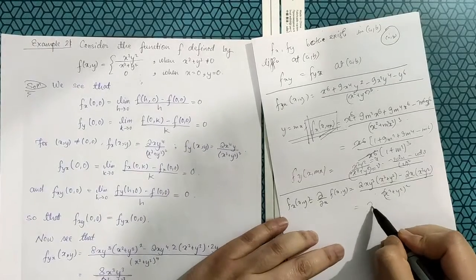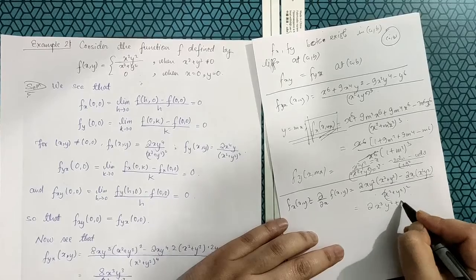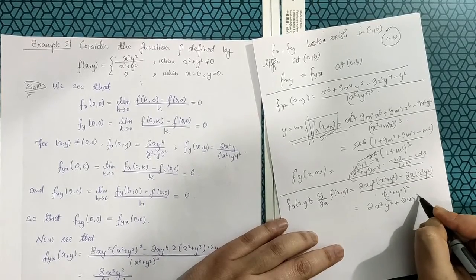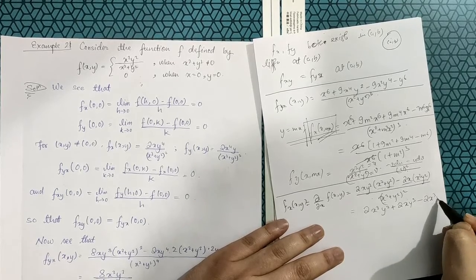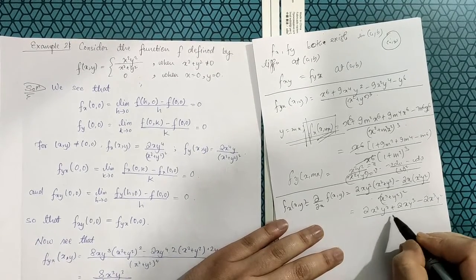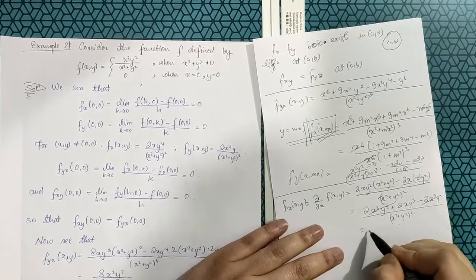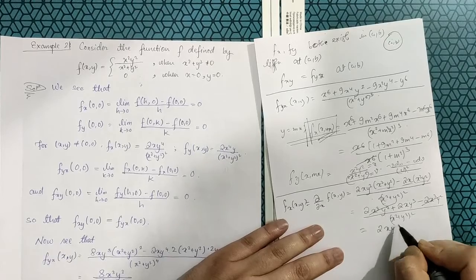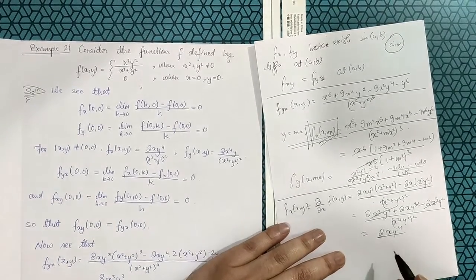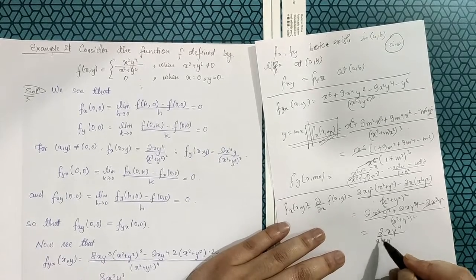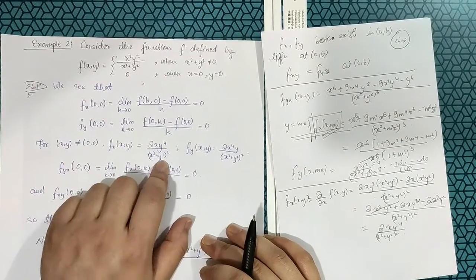So what we get is 2x (x³y² + 2xy³ − 2x³y²) whole divided by (x² + y²) whole squared. So this and this cancel and we get 2xy, or this is x to the power 4. So we get this thing, 2x⁴y⁴ over (x² + y²) whole squared.